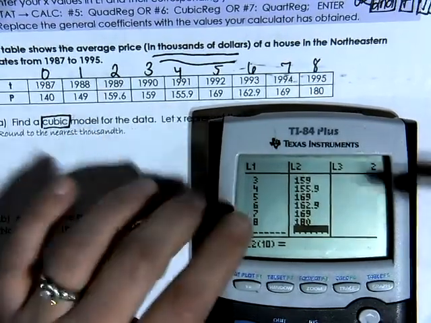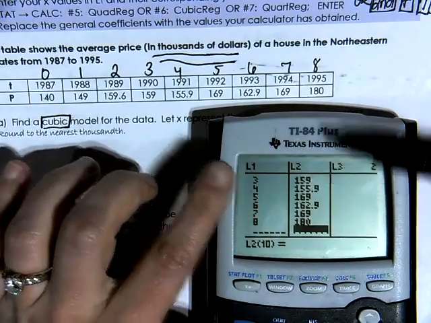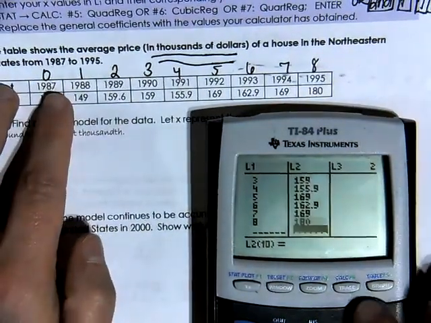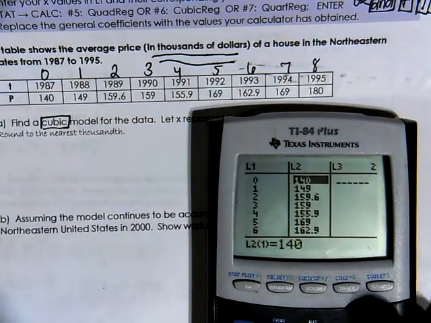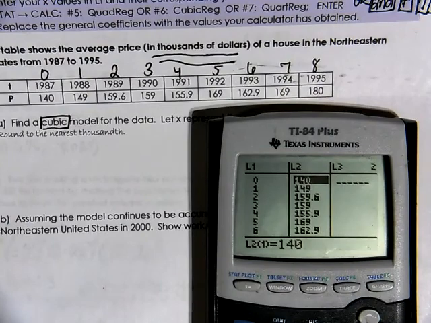You know you did it correctly when you go back through your ordered pairs and you verify that they match. Always verify that they match. That's really important. Many times I've even made mistakes because I didn't enter in the data correctly. So you want to be very, very diligent and tedious with making sure that those values are indeed accurate.